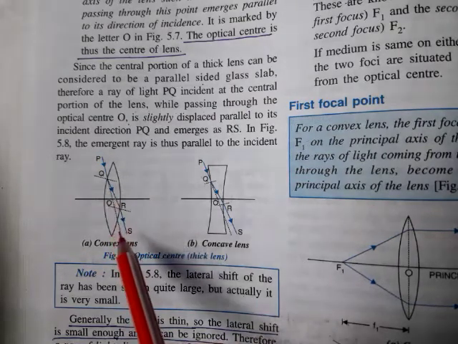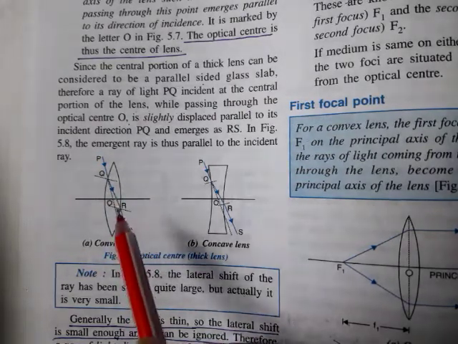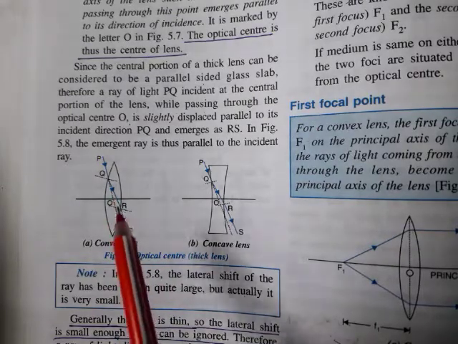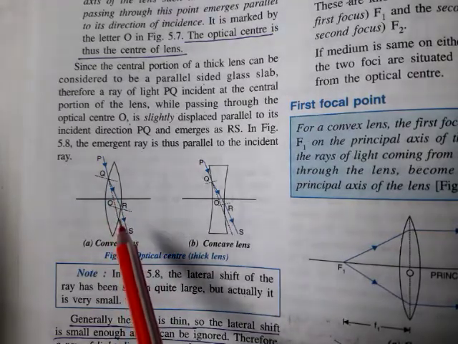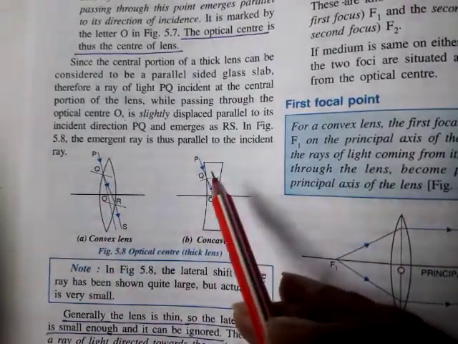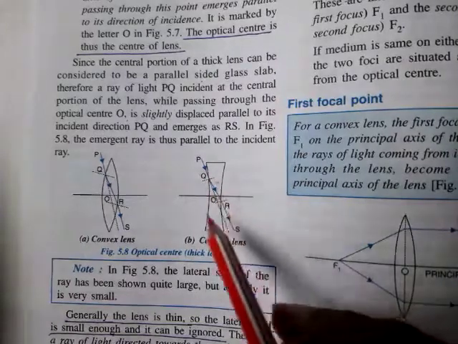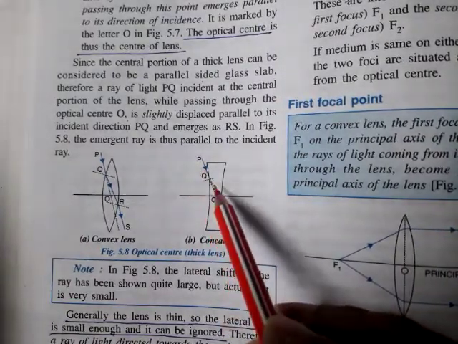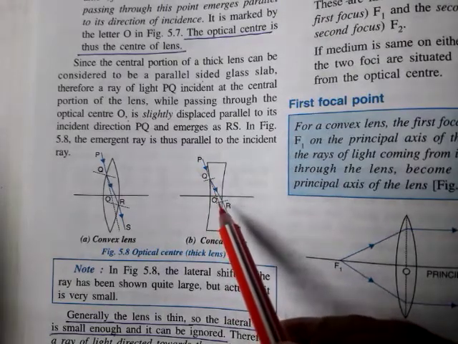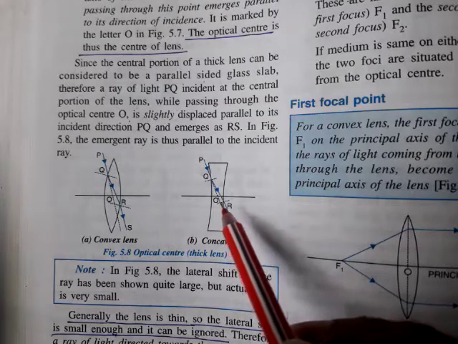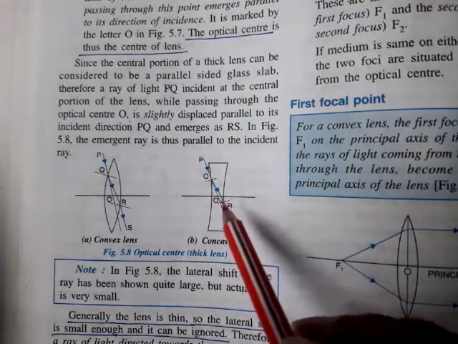It is displaced from its path, which means there is some angle of deviation. The same process happens again here, and there is a little displacement.